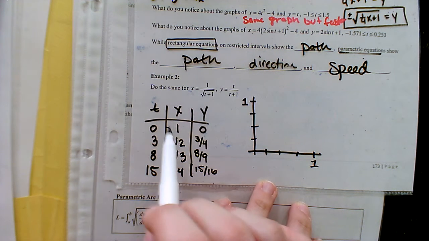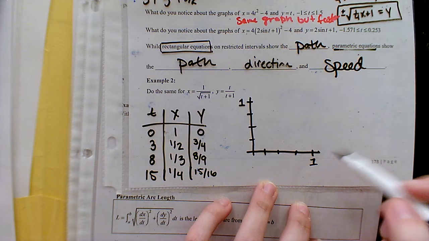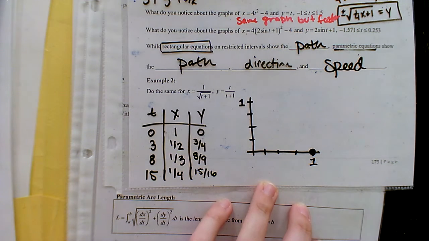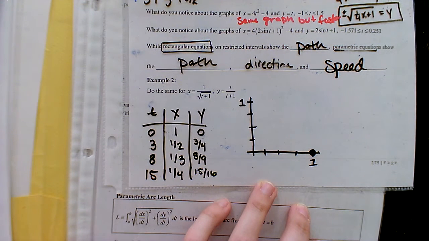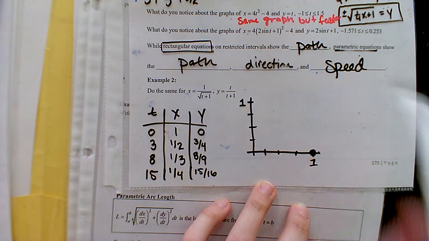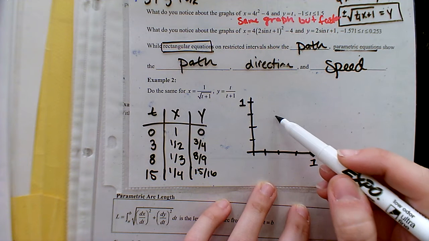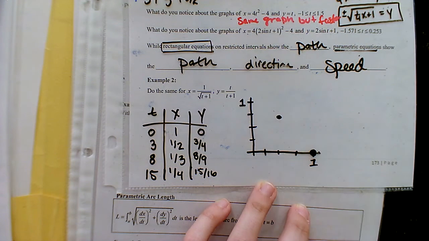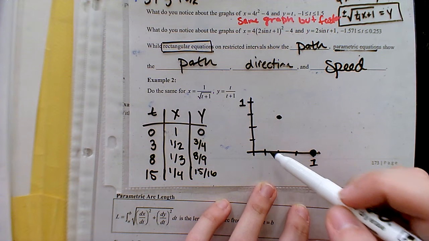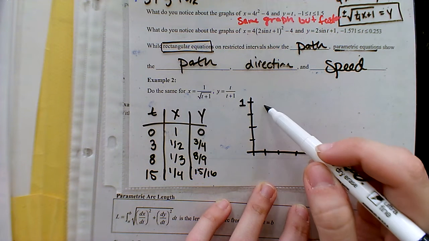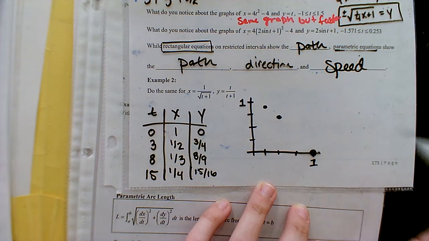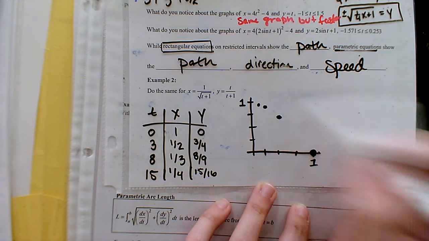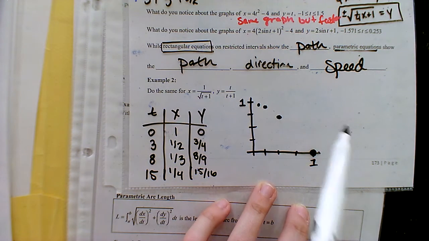So at time 0, we're at 1, 0. At time 3, we're at 1/2 and 3/4. And then 1/3 and 8/9, 1/4 and 15/16.